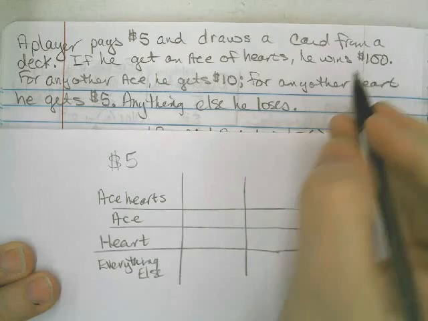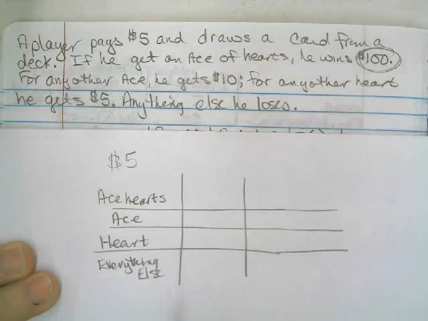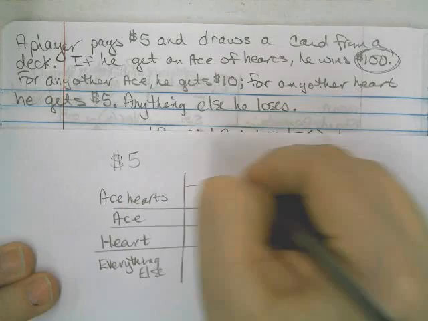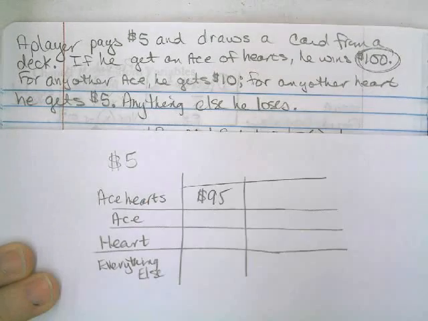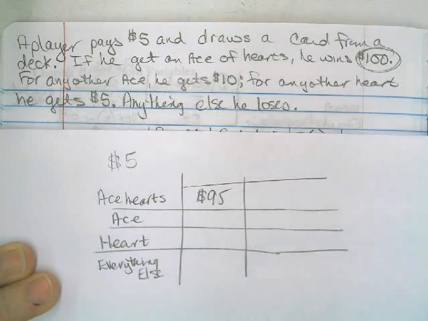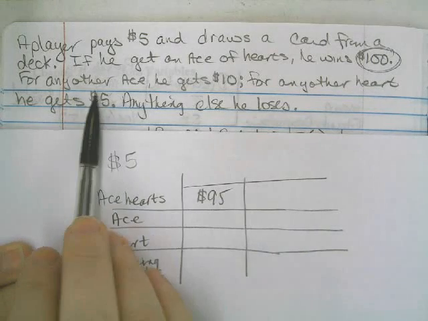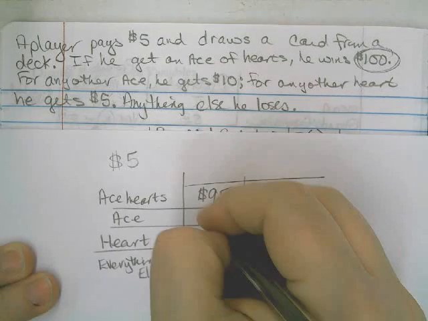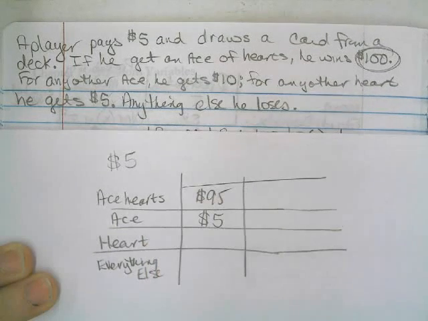And for a heart, it says $5, but you've paid $5, so these are breaking even. And then the last one, everything else, it didn't. So that means you lost $5, so you're negative. So this is the value that you get. The first thing is the variable of what happens. The second thing is the value of it. And then the last thing is we need to find the probability.